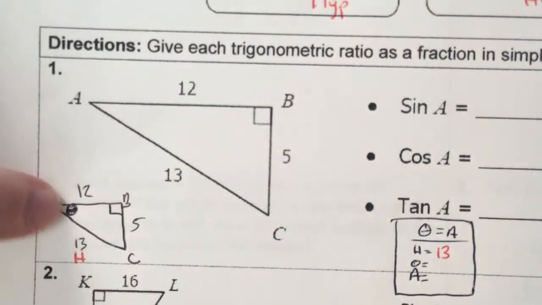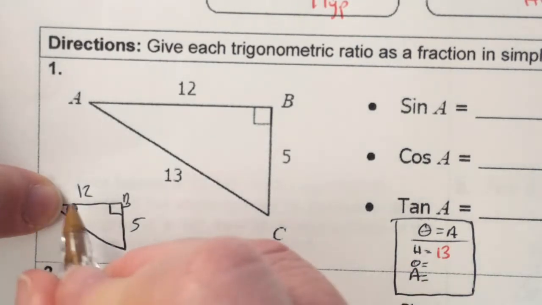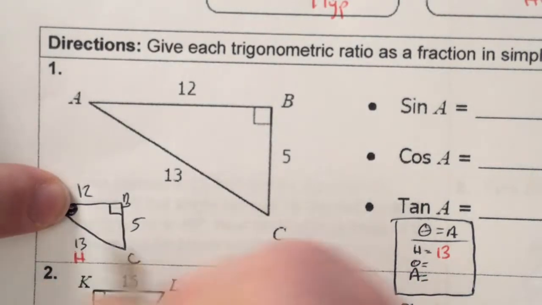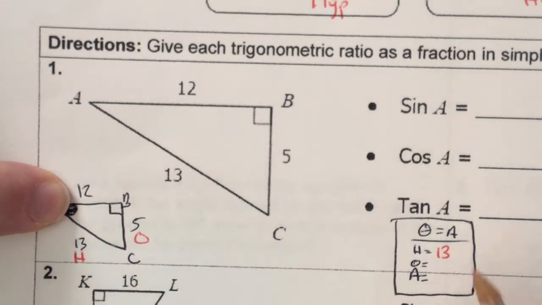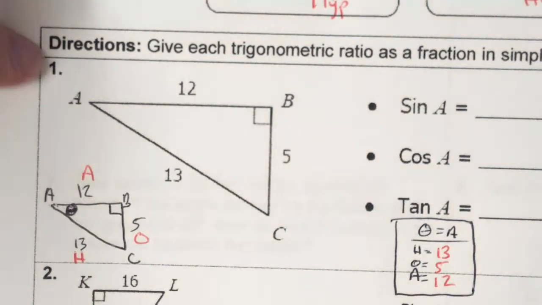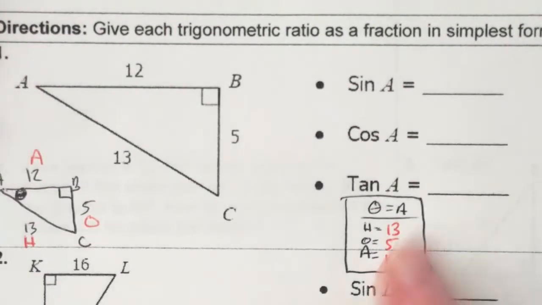Now put your finger on the theta. See how it's made of a circle? So go to the circle. The one side you're not touching is O, so that would be 5. And the leftover side would be your A, which is 12. Now that we have that, we can actually plug everything in.